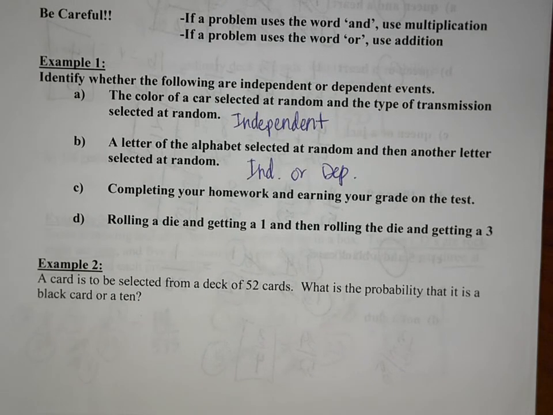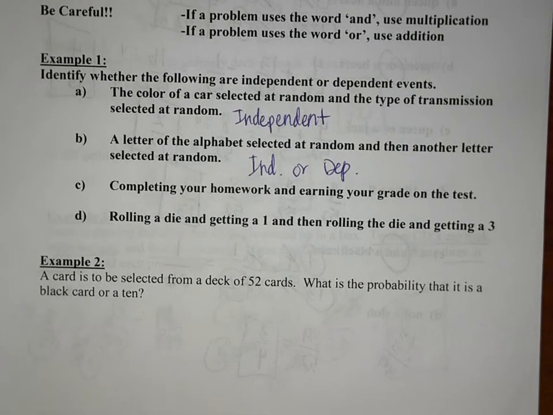If it says that it's replaced, like they put it back, then it is independent. To make it dependent, you would choose a letter from the bag and then set it outside. That would be dependent because whatever letter you chose the first time, you couldn't choose that letter again. So if you're replacing things, they're independent. If you're not replacing, then it's dependent.